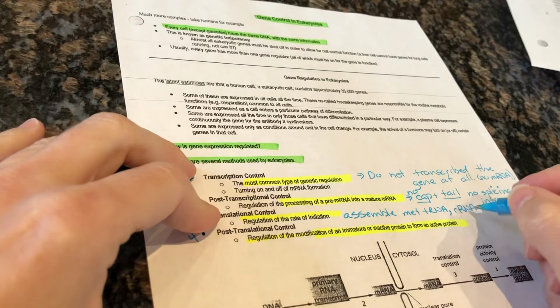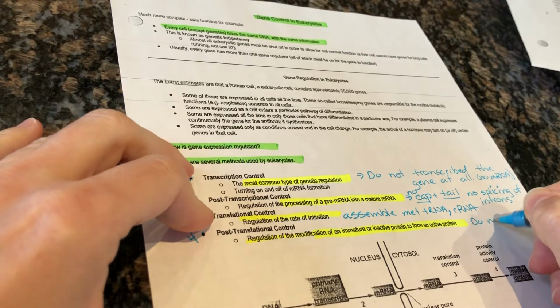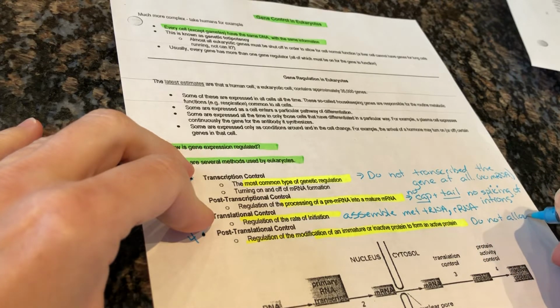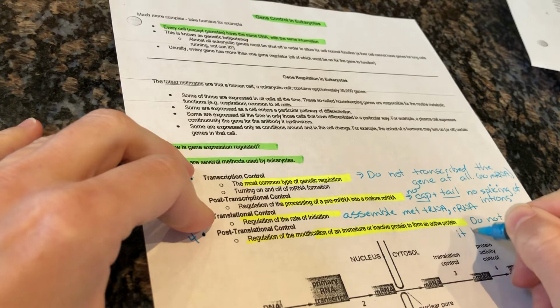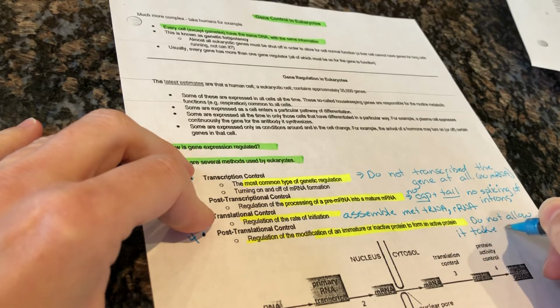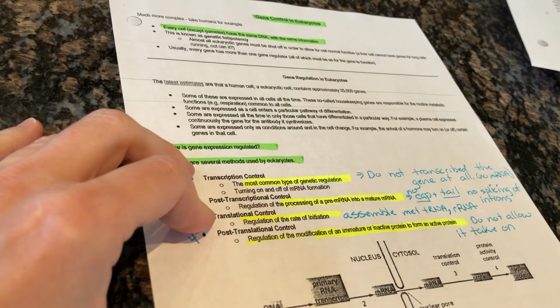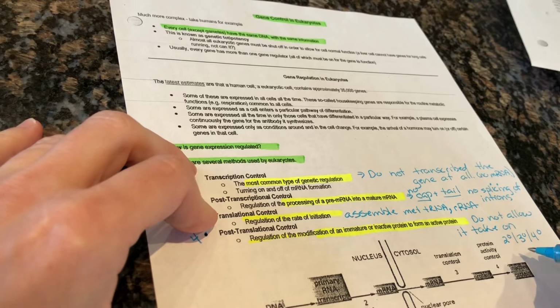The answer is: do not allow it to take on the secondary, tertiary, or quaternary structure of a protein. Way back to biochemistry in the first unit, don't allow this protein to take on its secondary, tertiary, or quaternary configuration.